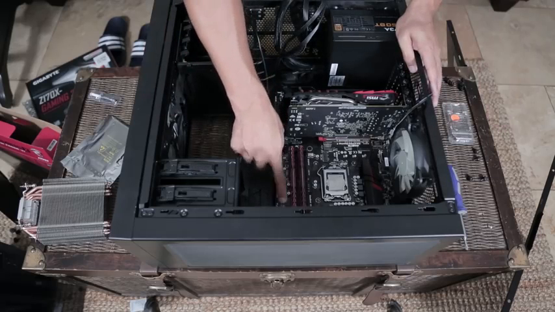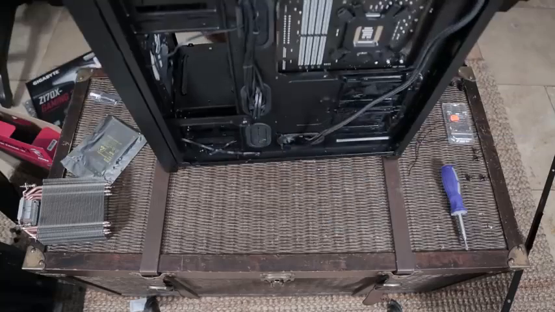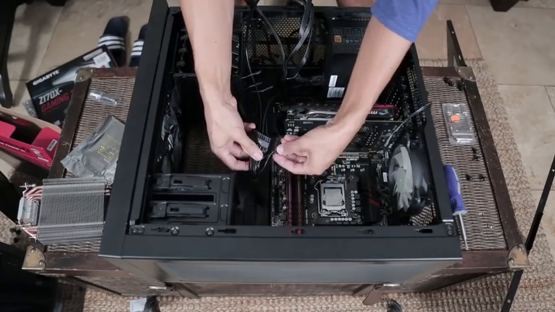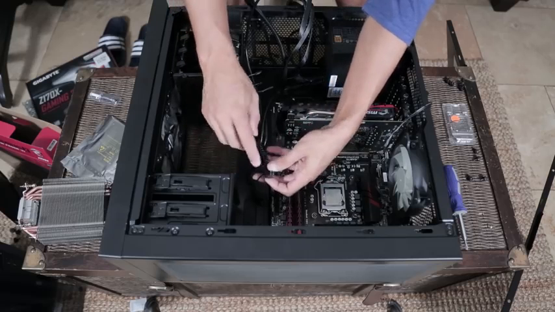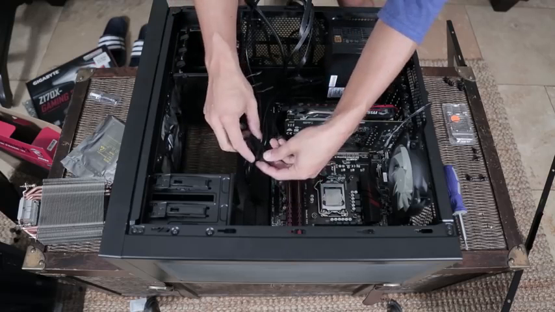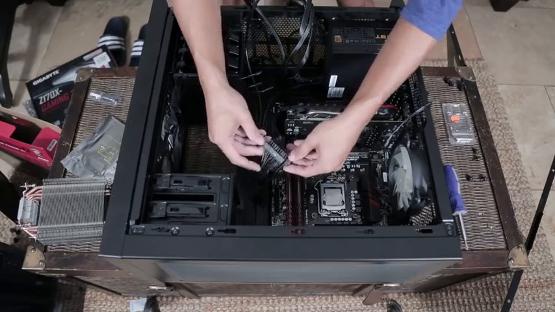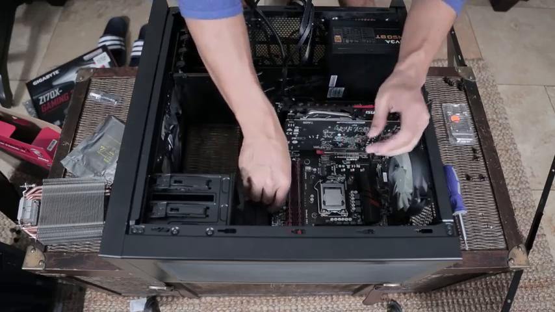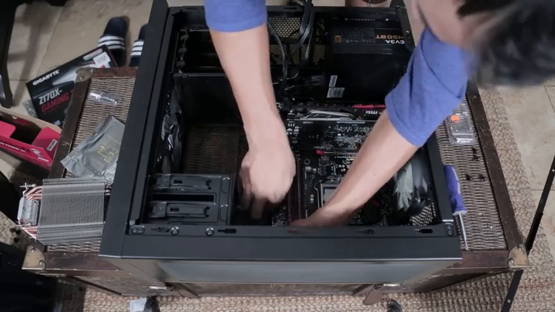I'm going to go ahead and do this 24-pin connector here. All right, got the 24-pin connector ready to be put in. Now you'll notice most 24-pin connectors like this go 20 pin, 4 pin. It's a little weird. Sometimes it's hard to handle. But because we properly planned plugging our cables in before installing our CPU cooler, we have plenty of room to wiggle around and make sure that we plug everything in correctly.